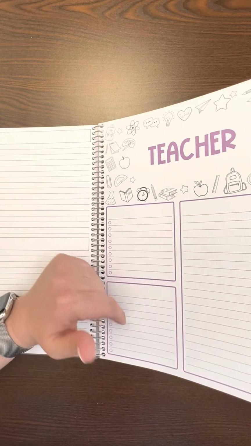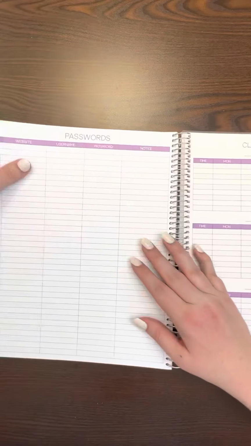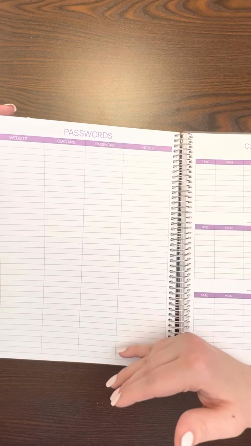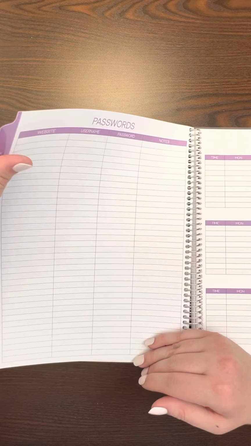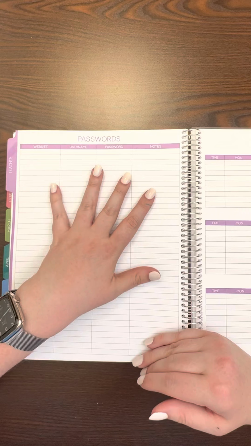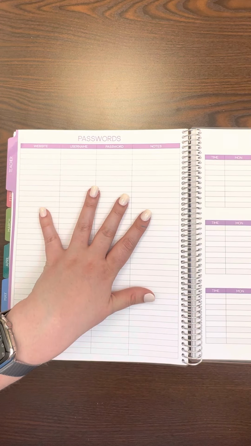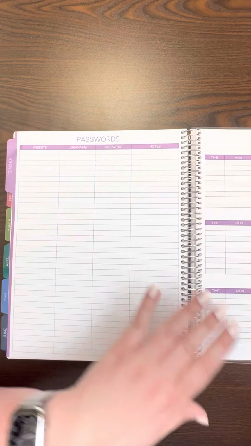So we have space for you to write on the front, and we also have, printed on the back of the tab, this password area. So you can quickly flip to passwords here. You could use these for you, but you could also use these for student passwords if you want, but we do have it on the back of the teacher tab.